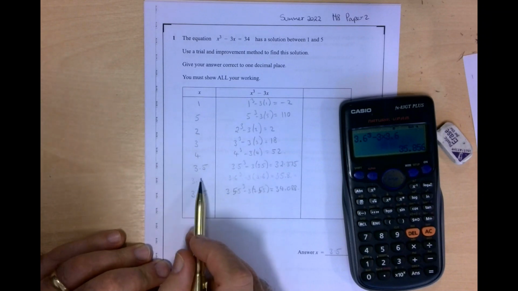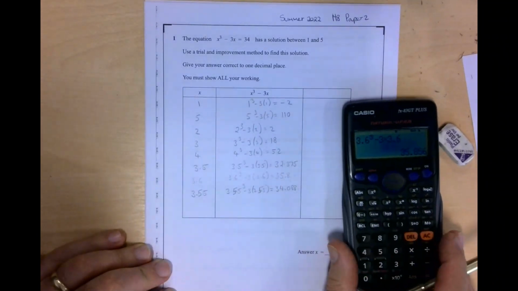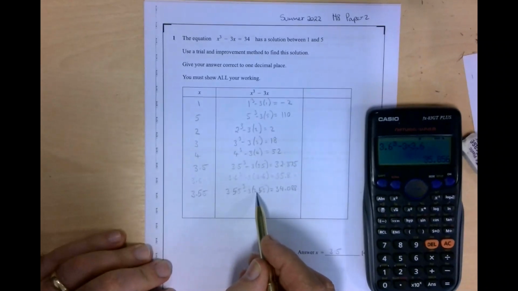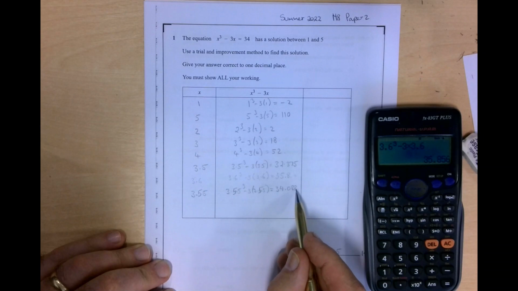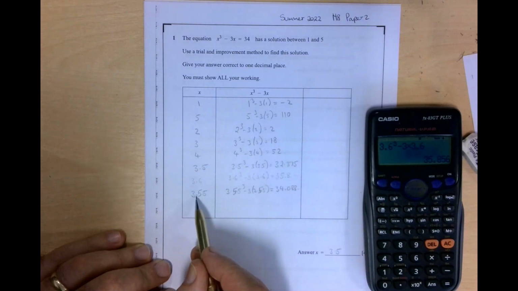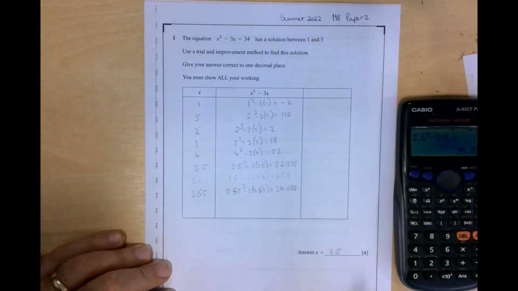Now to decide which one is the right one to 1 decimal place, we look halfway between, 3.55. If we do 3.55 cubed take away 3 times 3.55, we get 34.088, which is too big. So that means the right answer must be between 3.55 and 3.5. So it would round to 3.5.